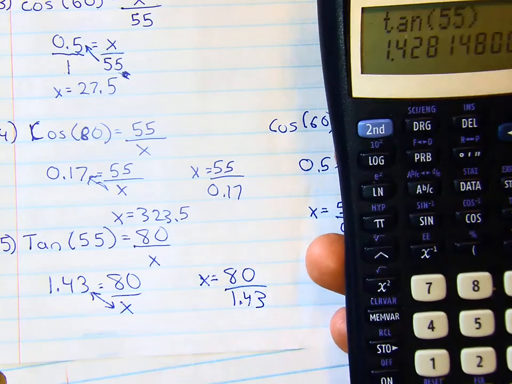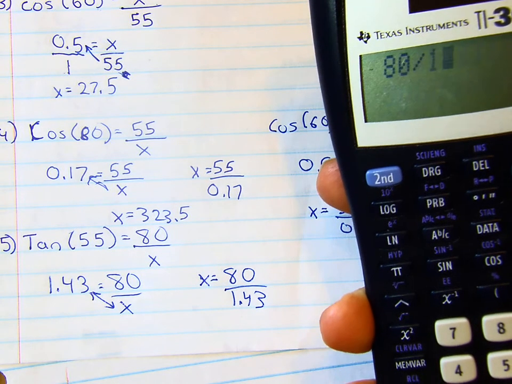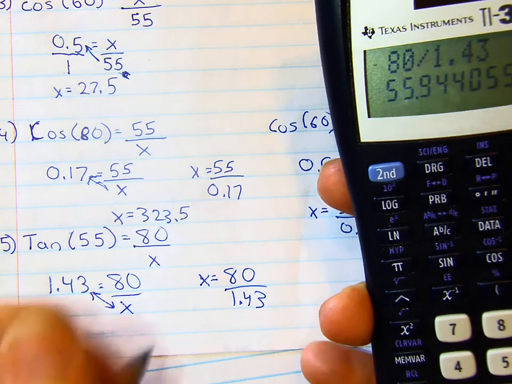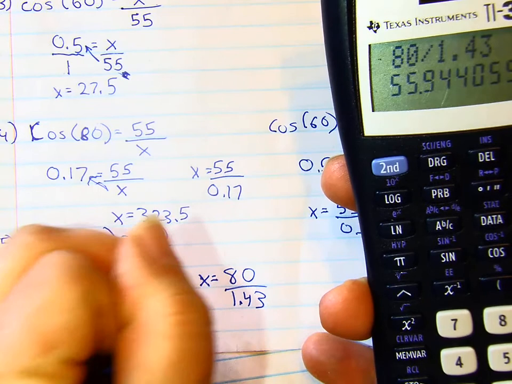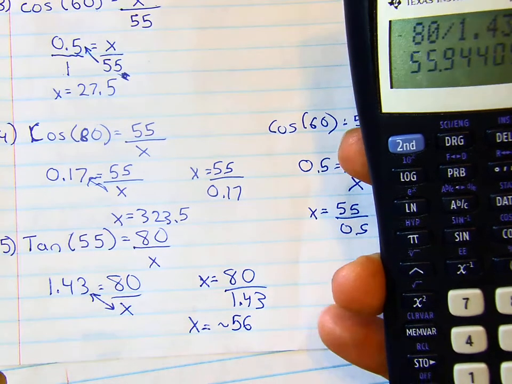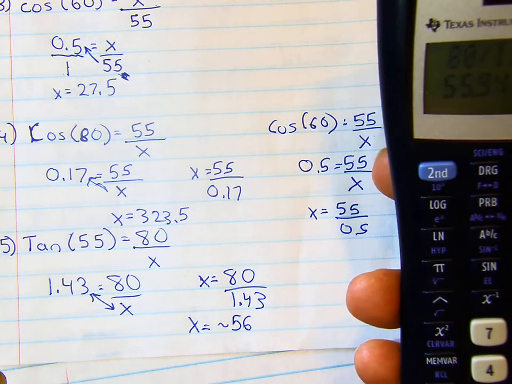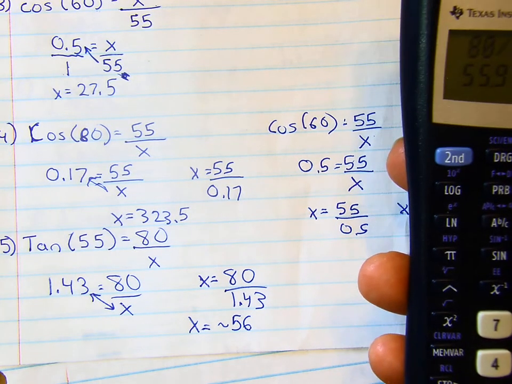And now I'm just going to do basic 80 divided by 1.43. So x equals approximately 56. If you put down 55.94, you're still absolutely correct.